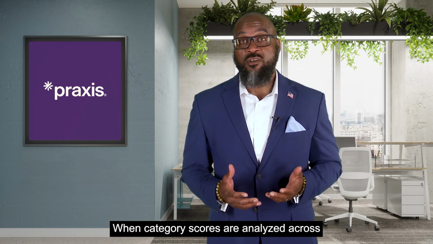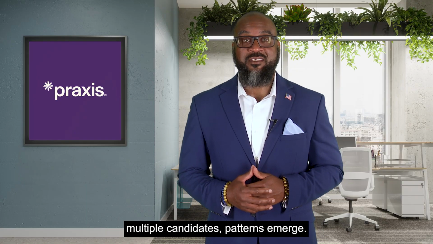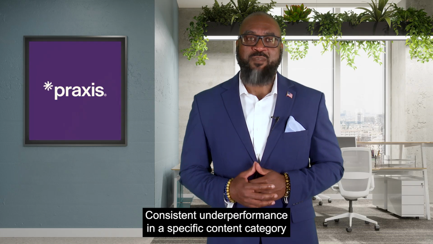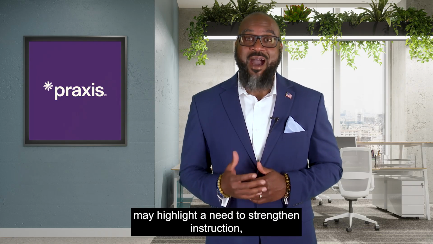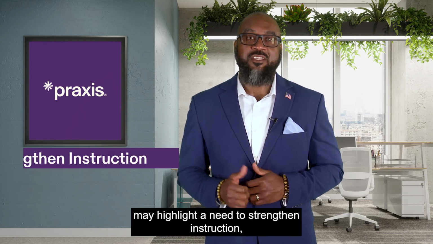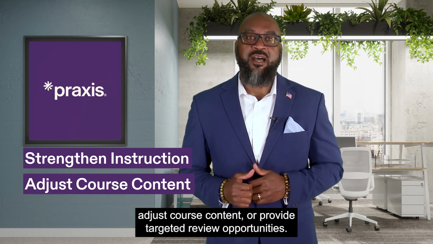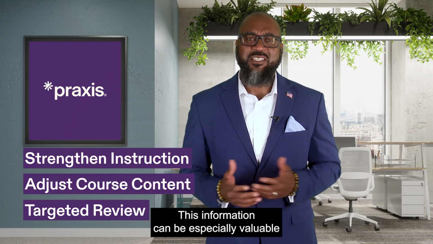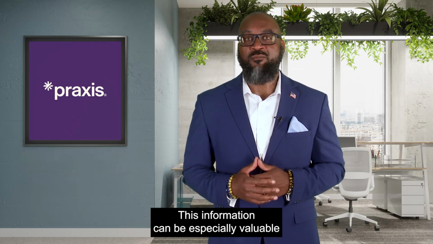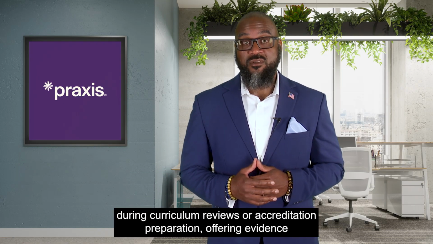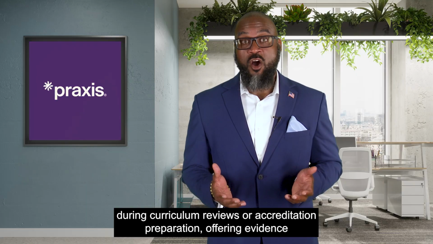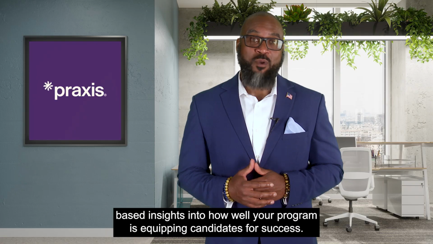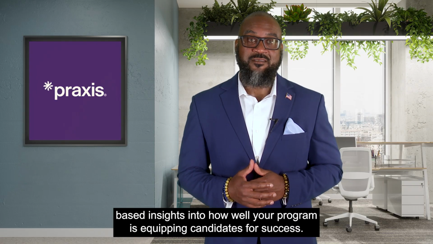When category scores are analyzed across multiple candidates, patterns emerge. Consistent underperformance in a specific content category may highlight a need to strengthen instruction, adjust course content, or provide targeted review opportunities. This information can be especially valuable during curriculum reviews or accreditation preparation, offering evidence-based insights into how well your program is equipping candidates for success.